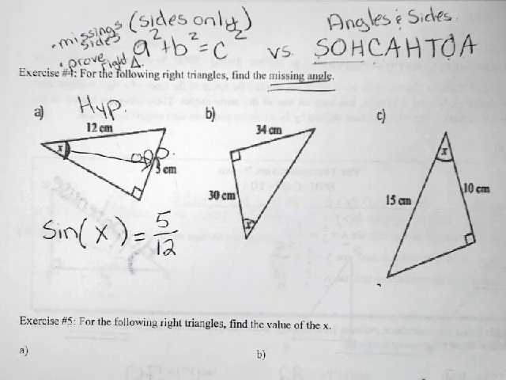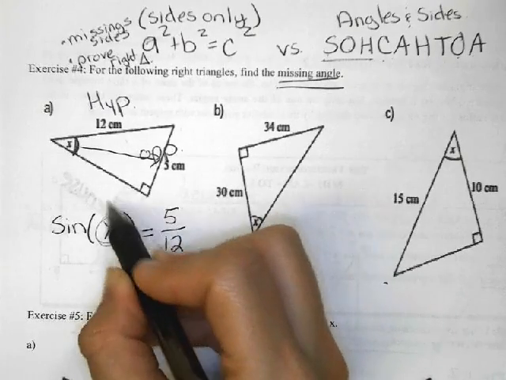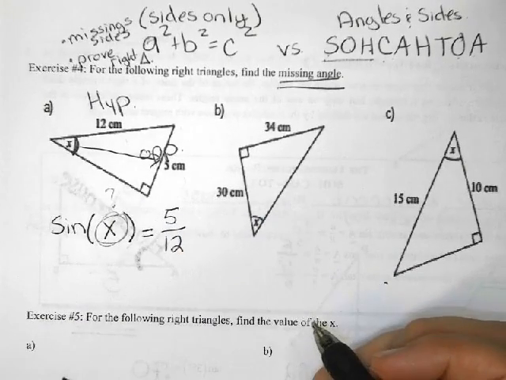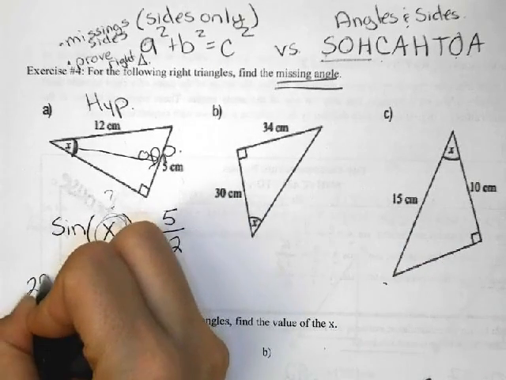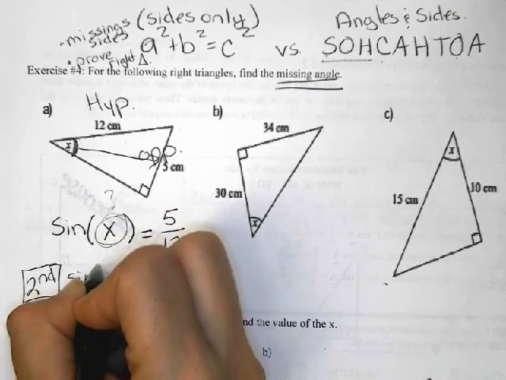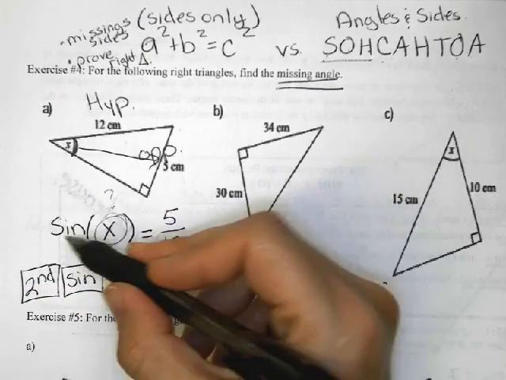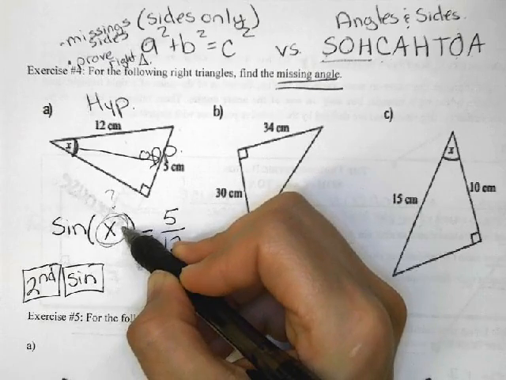Okay, so continuing. What do we do when we don't have the angle? All you got to do is hit second, sine. We can't do sine of x in our calculators. Can't take the sine of something you don't know.